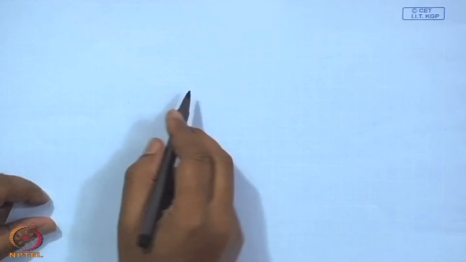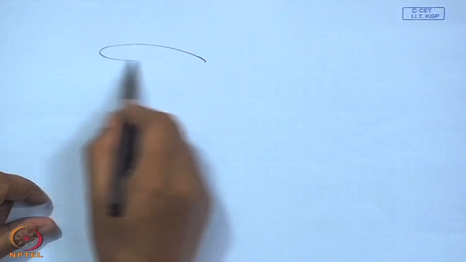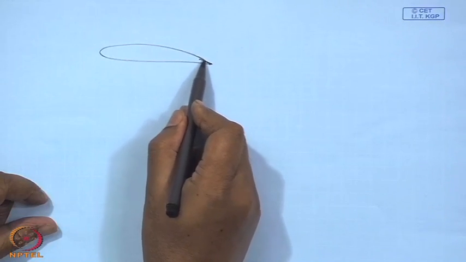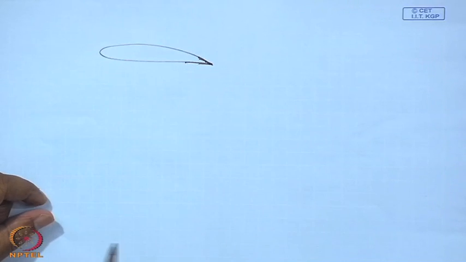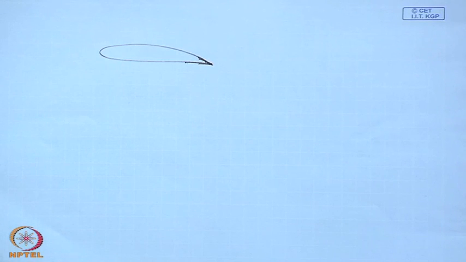Considering the physical problem, let us see what we get. Think about an airfoil. Our boundary condition states that the flow must be tangential to the surface. For an inviscid flow, the flow must be tangential to the surface.